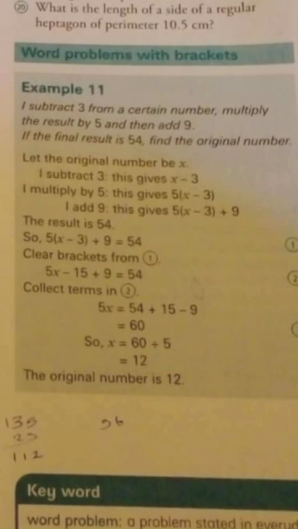In mathematics, whenever you have a simplification like this, don't forget your BODMAS. It is always bracket first, then of, division, multiplication, addition, and then lastly subtraction. So the first thing you should take care of is the bracket. Now when I expand this bracket, I have 5 times x is 5x, 5 times minus 3 is minus 15, plus 9 is equal to 54. Now if you notice, minus 15 crossed and became plus 15, and plus 9 crossed and became minus 9. The rule I told you at the beginning of this lesson.